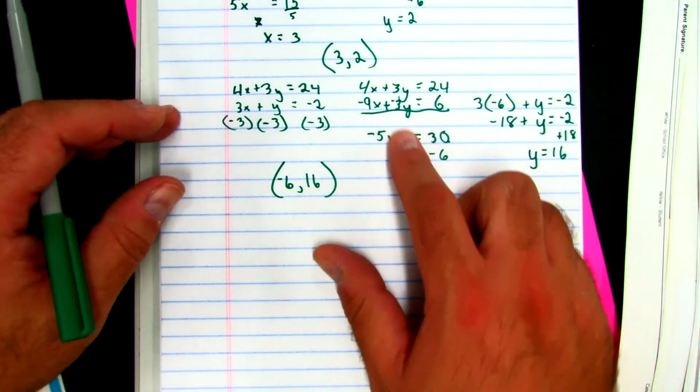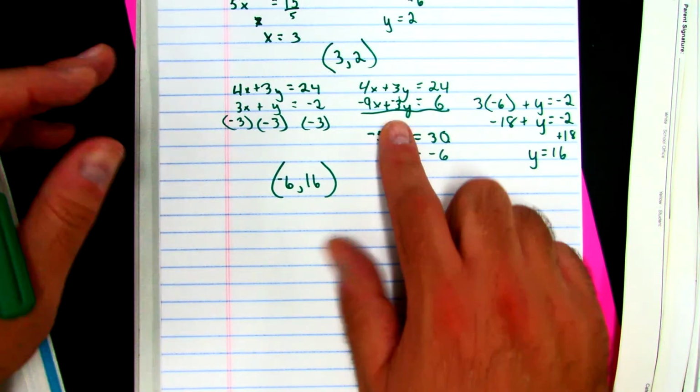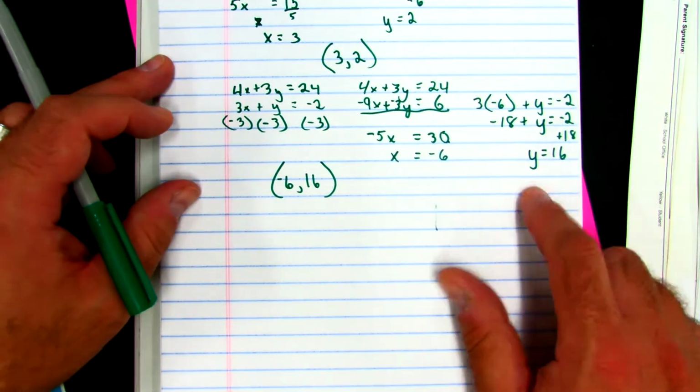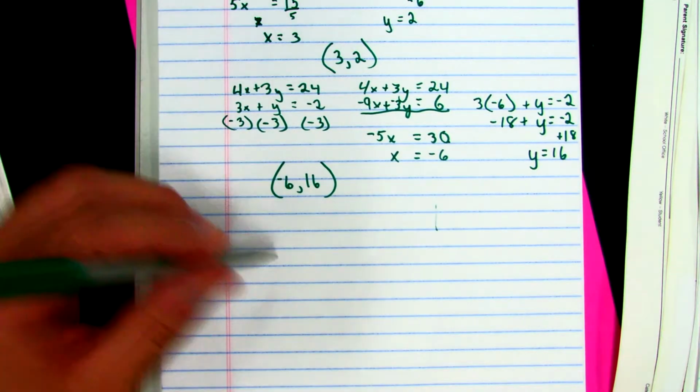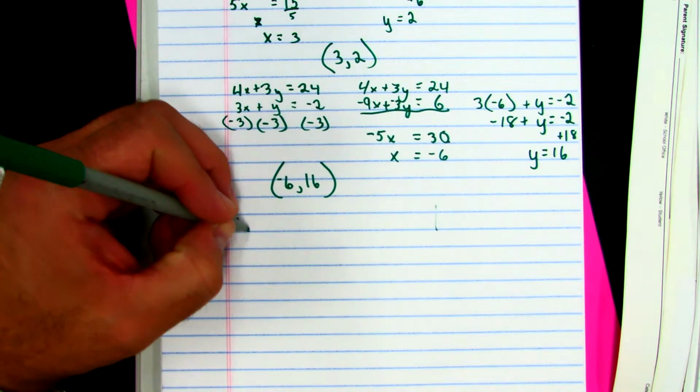In this case, you would have gotten the answer for x first or y first, and then you would have plugged it in and gotten the answer for the other variable second. In this case, it was just much easier to deal with the smaller numbers. All right, so here's the last problem.